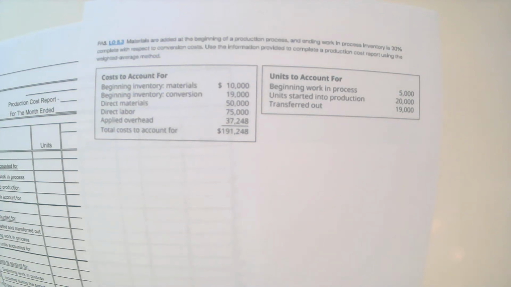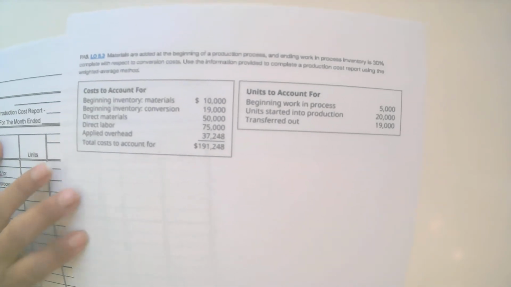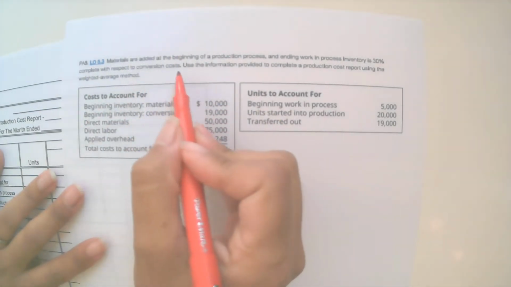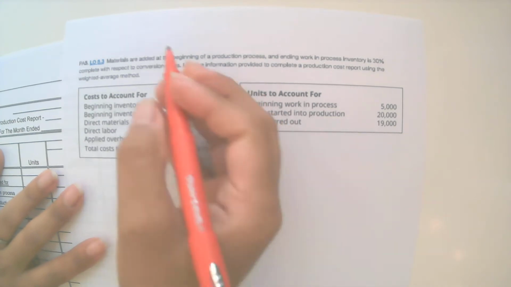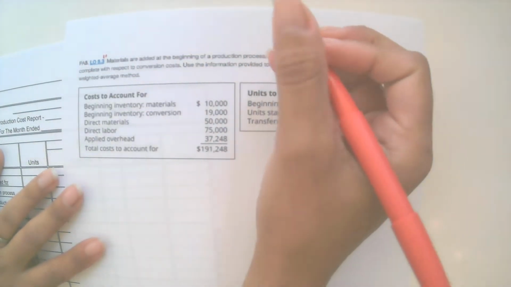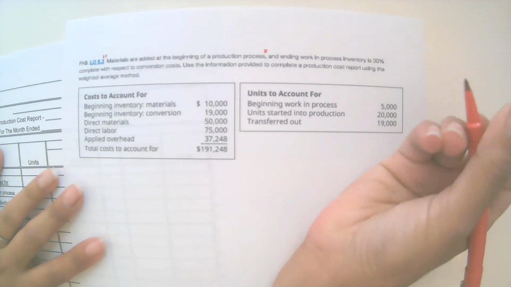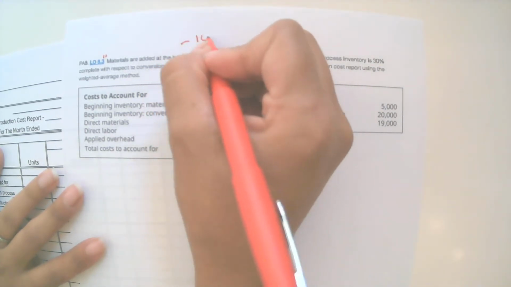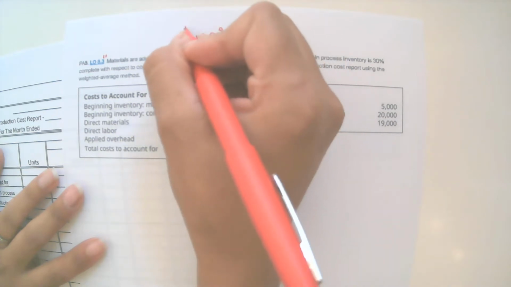Here's one more example of a production cost report if you find yourself just needing that extra assistance. This is PA5 in your book. Materials are added at the beginning of the production process. Now that is just a standard sentence that they use, and I have students that have trouble interpreting what the heck that means, right? So this just is telling you that materials are 100% complete.